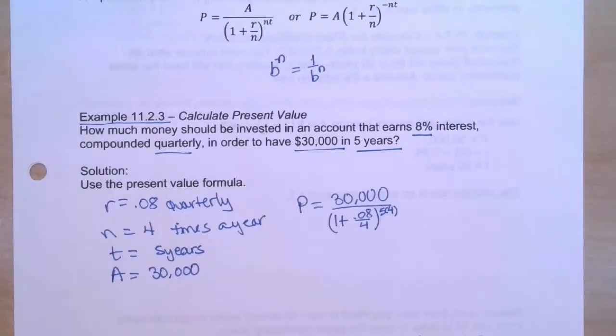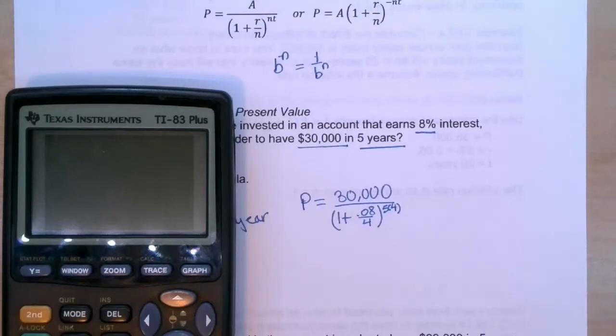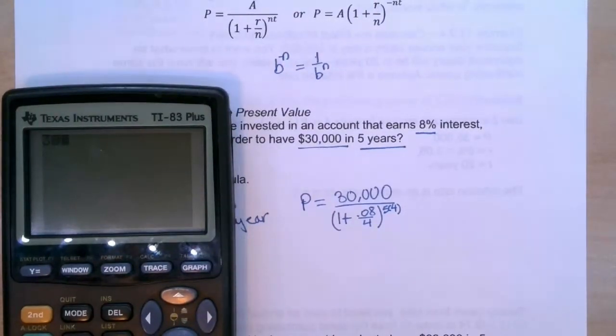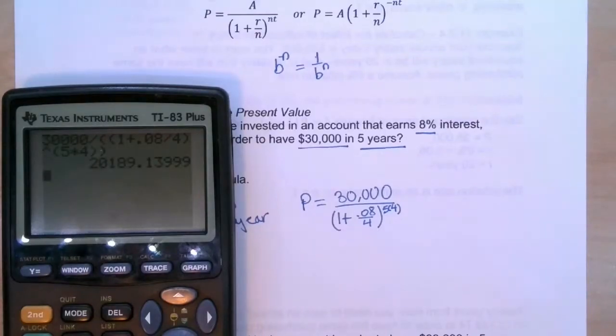So I'm going to show you how to plug this in on my graphing calculator first, just because we can see everything at once. Okay, now you could do the same keystrokes on the scientific calculator. So you do your 30,000 and then divide by, and then I just do a big set of parentheses for my entire bottom, and then we're going to do another set of parentheses for my 1 plus 0.08 over 4. Right now it seems redundant, but we'll need it later. So again, 5 times 4 is in the exponent, so I want to make sure that those are in their own set of parentheses.